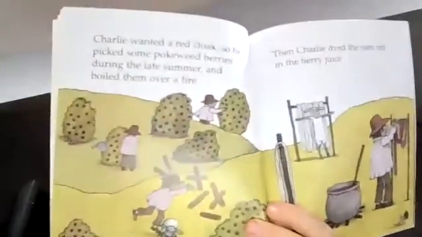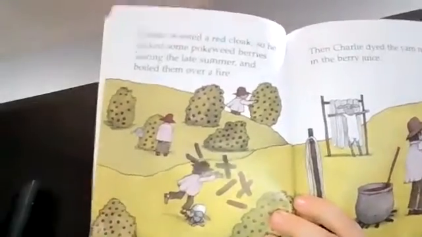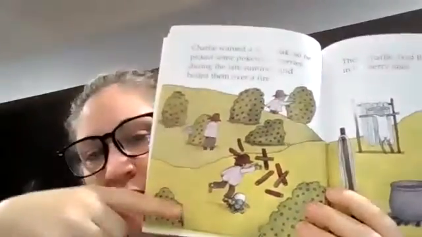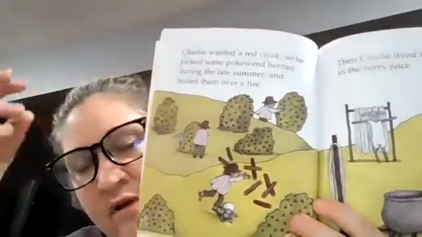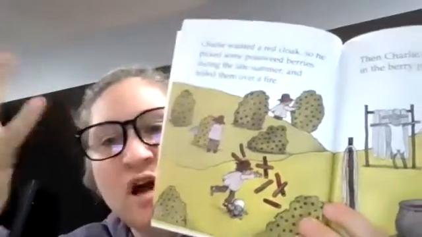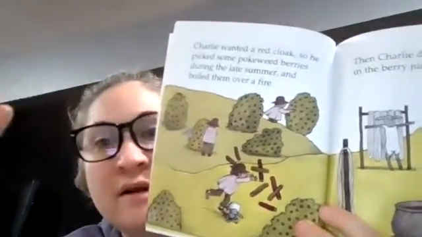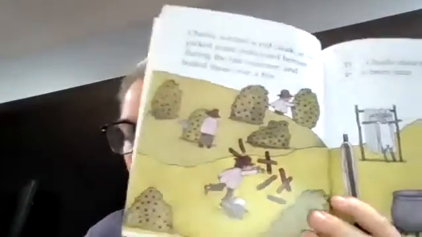Charlie wanted a red cloak, so he picked some pokeweed berries during the late summer and boiled them over a fire. Students, pokeweed berries are berries that are used to color thread or cloth. It's kind of like a dye. It changes the color of stuff. These pokeweed berries he went and picked are very red. But if you get them on stuff, they stain, right? They leave a mark. Sometimes if we're eating strawberries or blueberries or raspberries and we get them on our clothes, they could stain.